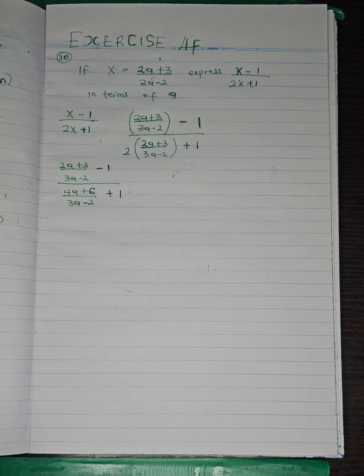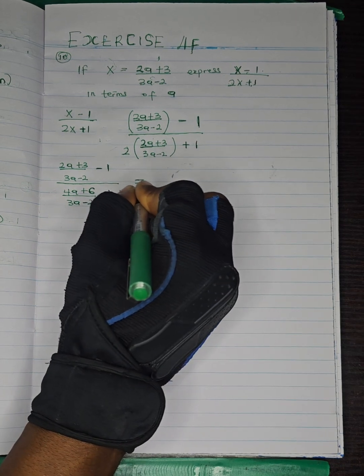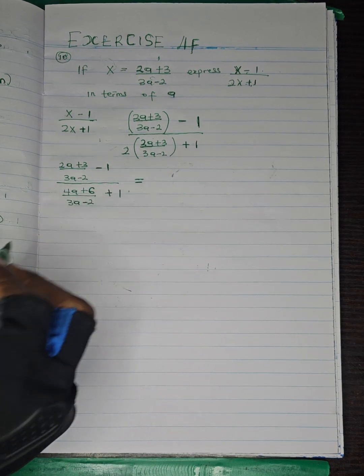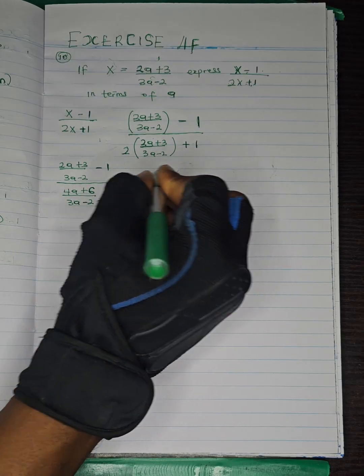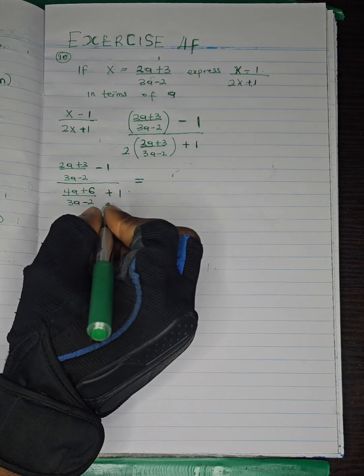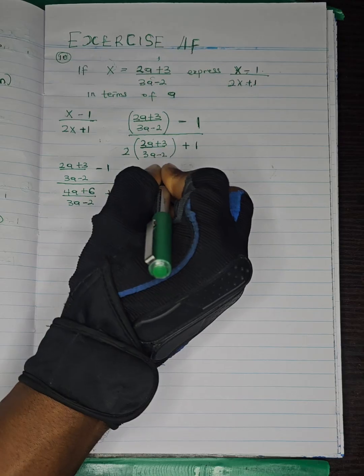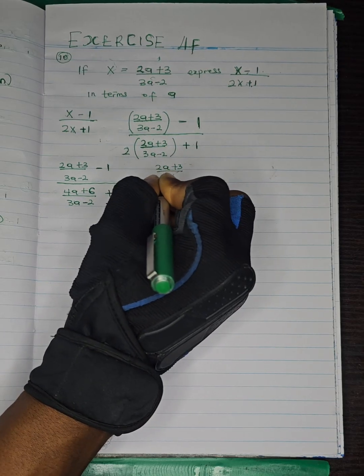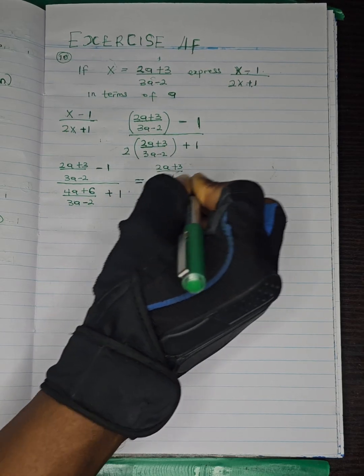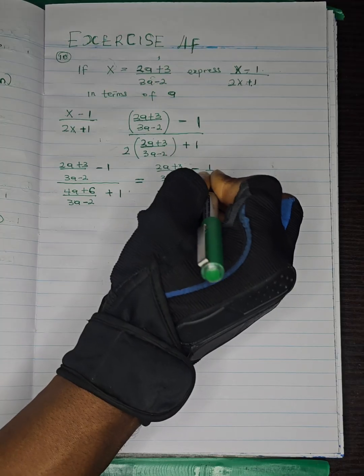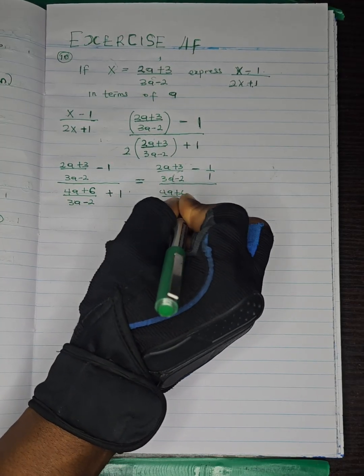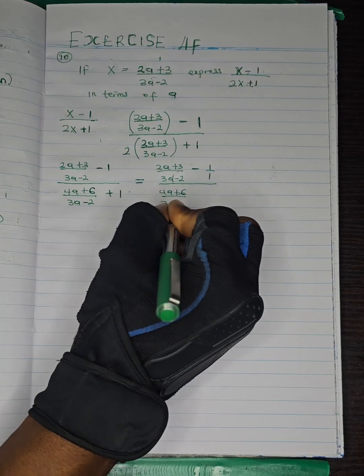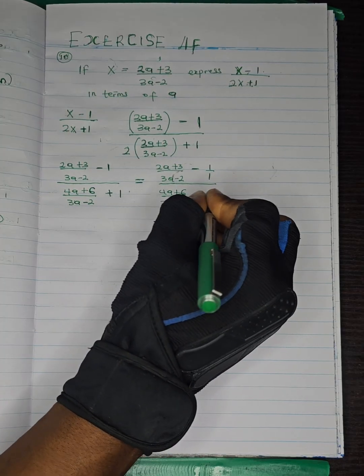Are we following? So this will be equal to what? Remember, if you are changing this one to a fraction, it will give you something like 1 over 1. Are we together? So let me just rewrite this as 2a plus 3 over 3a minus 2 minus 1 over 1 in the numerator, where the numerator is 4a plus 6 over 3a minus 2 plus 1 over 1.